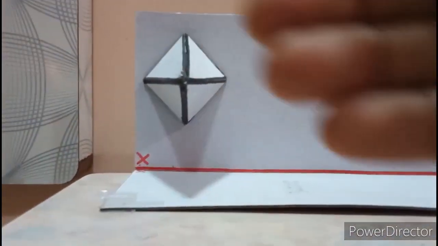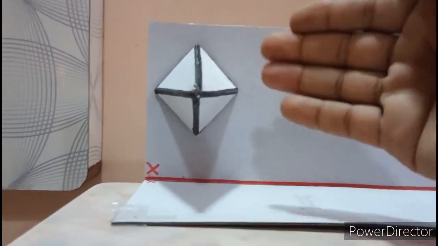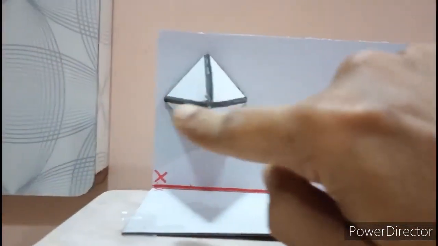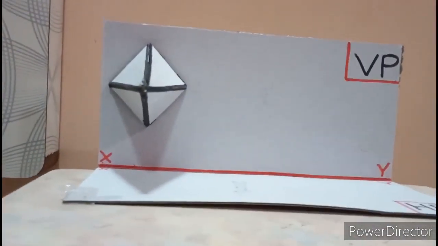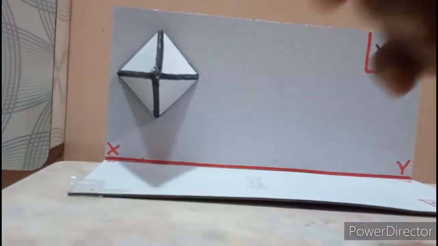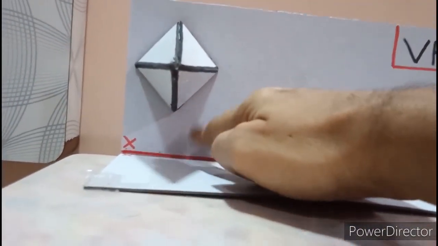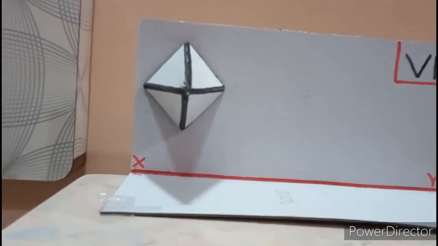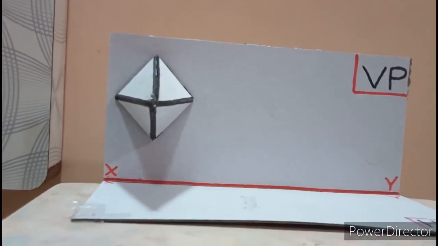But when you look in the front view, you cannot make out how much this apex is in front of VP. This is the apex here, but how much it is in front, we cannot make out from here. And this square has to be drawn above XY because the diagram should not touch XY. They have not mentioned that this corner is also on HP, so you have to keep it a little above. So this is the first stage front view, which you can see as a square.